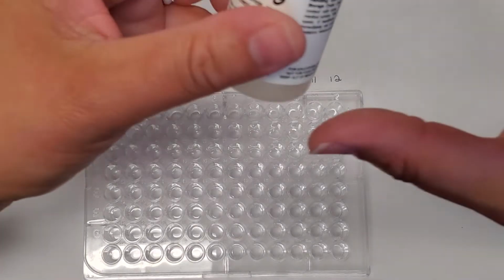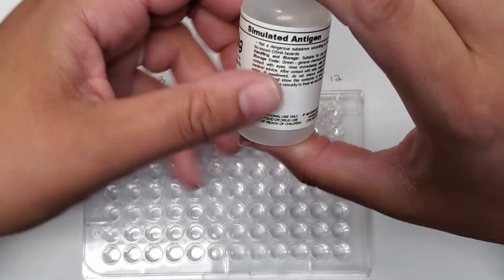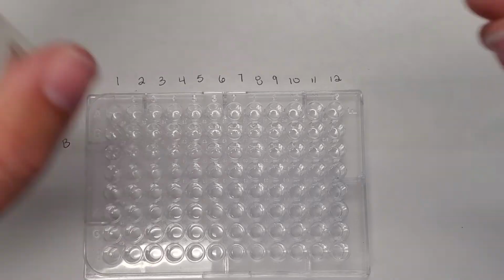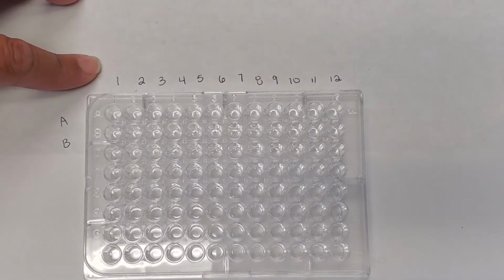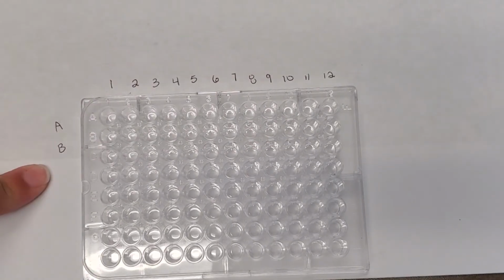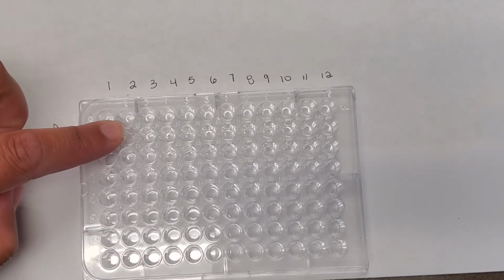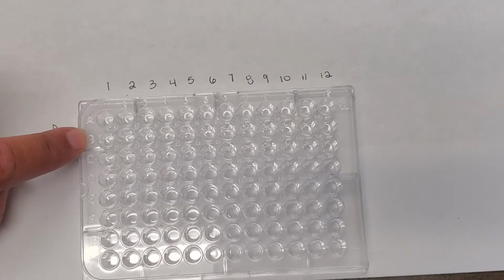So the first thing that we're going to do with our ELISA is we are going to use the simulated antigen, which is basically the disease-causing pathogen. So what we're going to do is add it to our wells initially. You notice that I have our wells here labeled 1 through 12, rows A and B. So we have patients A through F, and we have a positive and a negative control. And with that, again, we need 3 different wells for each patient because we're testing them 3 times. So we're really going to be using rows A and B entirely.